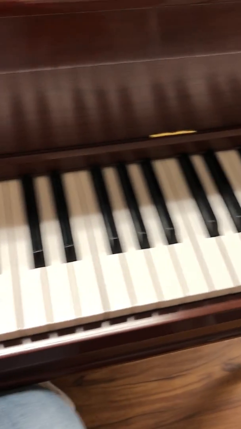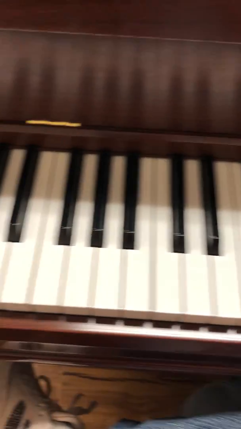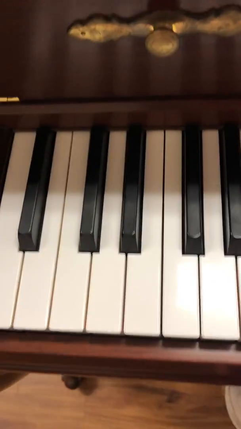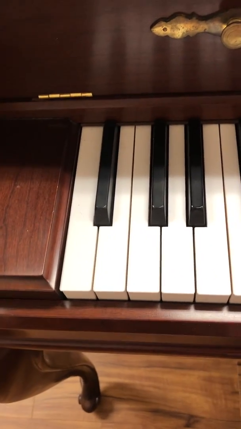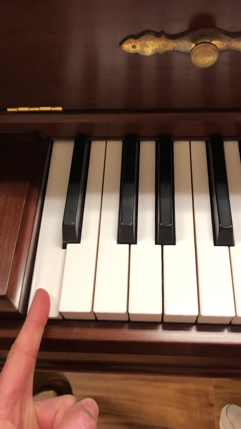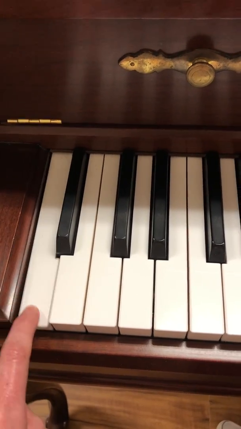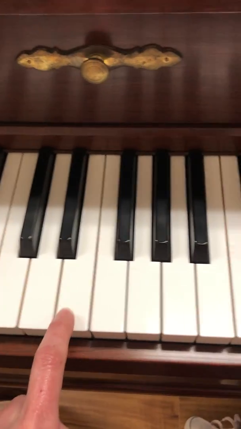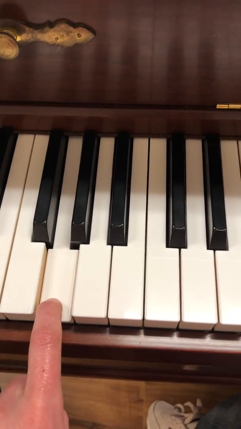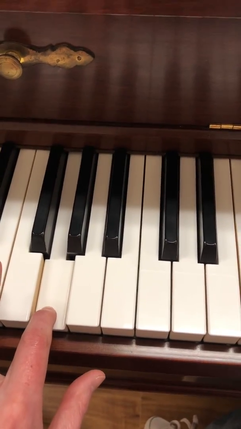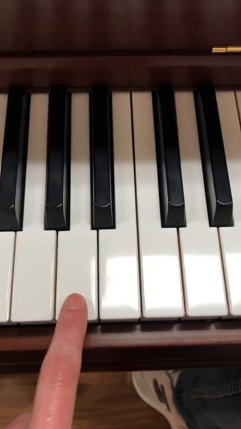So, let's start at the very bottom of the keyboard. As you remember, our musical alphabet starts with letter A, the lowest note on the piano. Let's say our musical alphabet, A, B, C, D, E, F, G. You remember what happens then. You said it goes back to A.